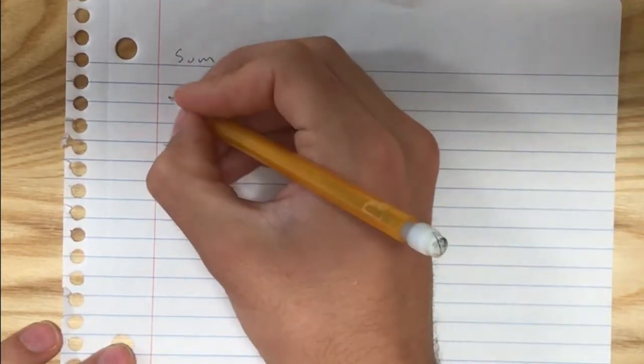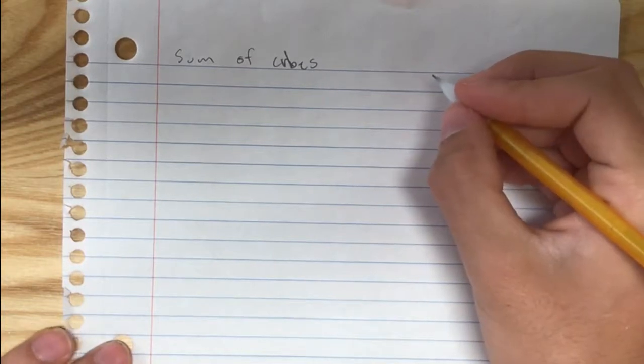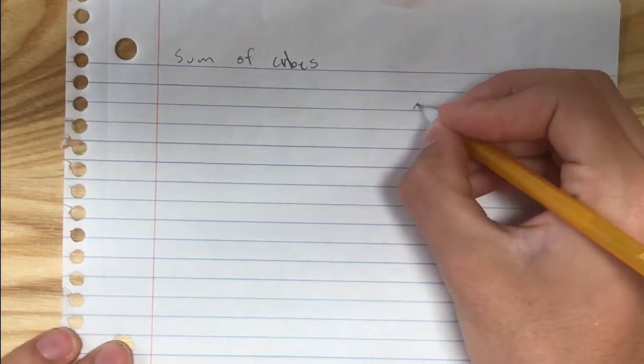So the sum of cubes is one of the equations that we use in Algebra 2. The sum of cubes can be used to solve an equation which incorporates two different values that both are cubed.